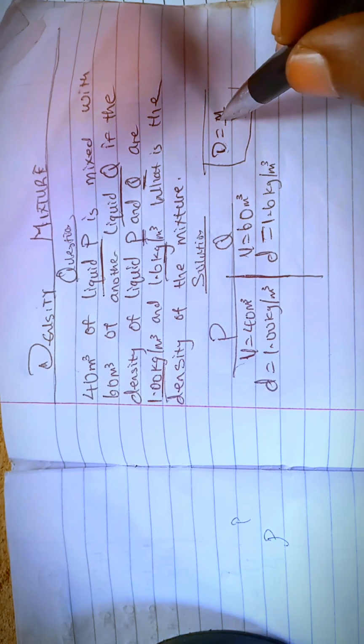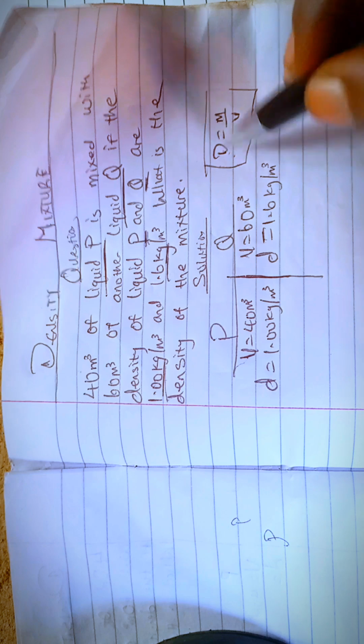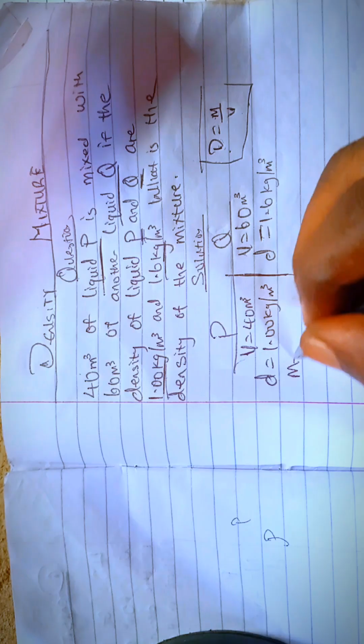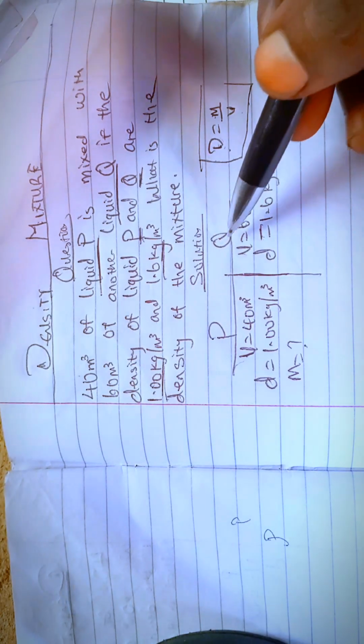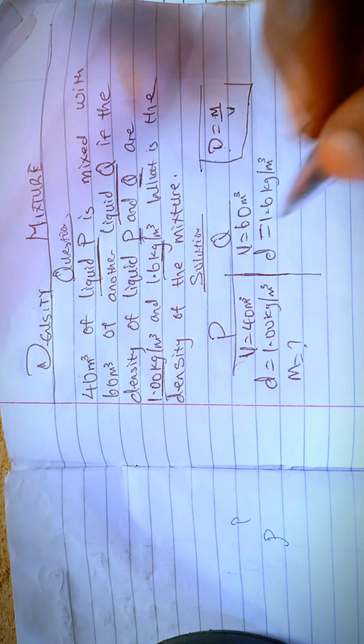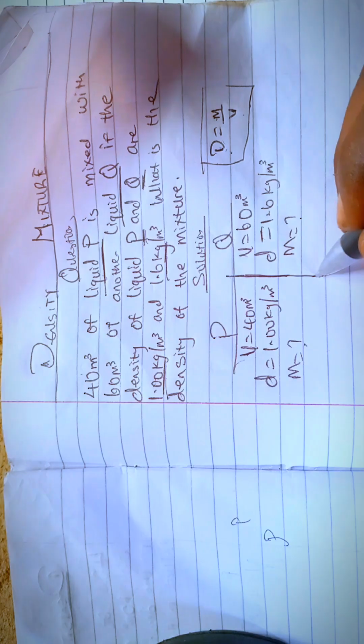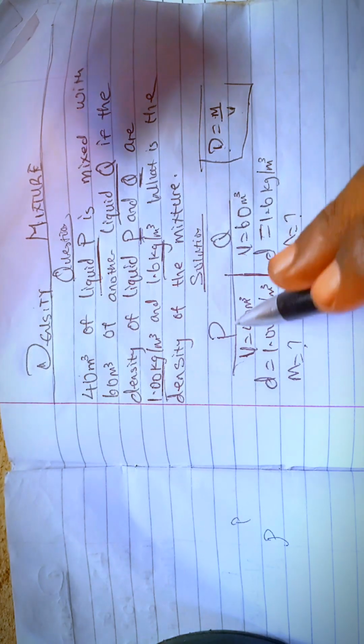Density is equals to what? Mass over volume. This is density, this is mass, this is volume. All right. So now for P, I have volume, I also have density, but I don't have mass. You see that now? For Q, the same thing. I have volume, I have density, but I don't have my mass. So what do I do? I will simply go and look for the mass for P. I'll look for the mass of Q.